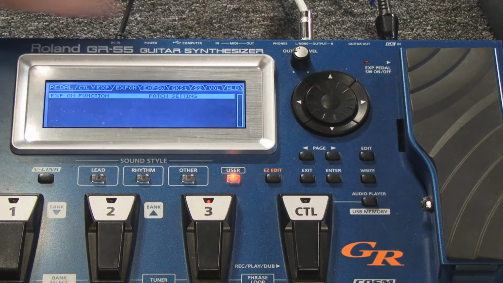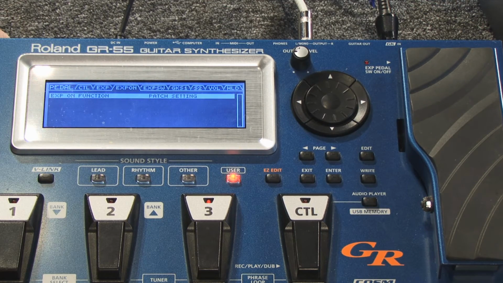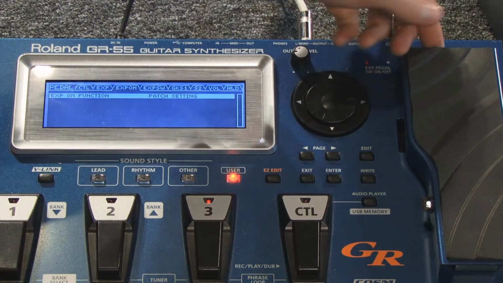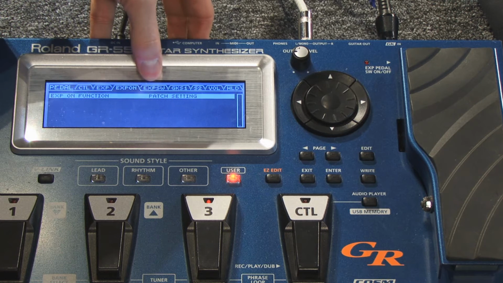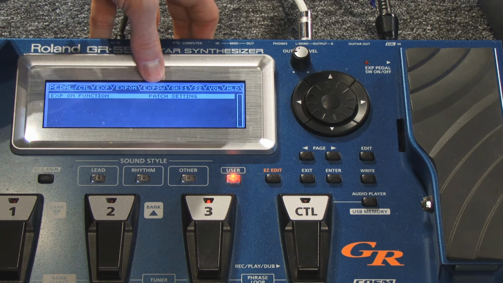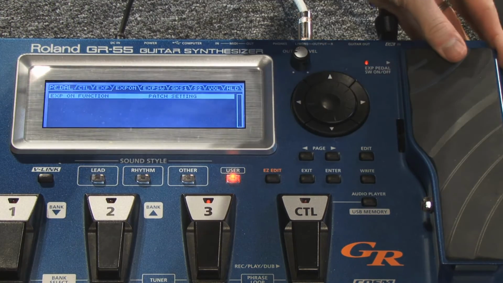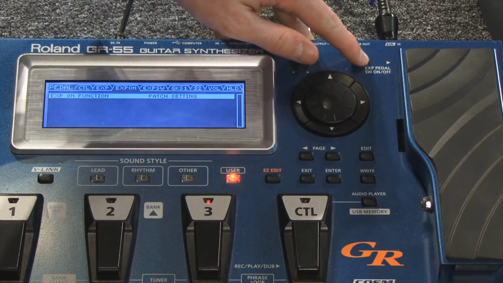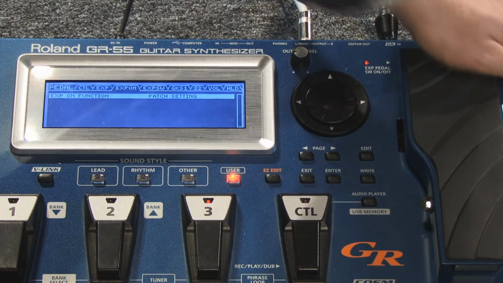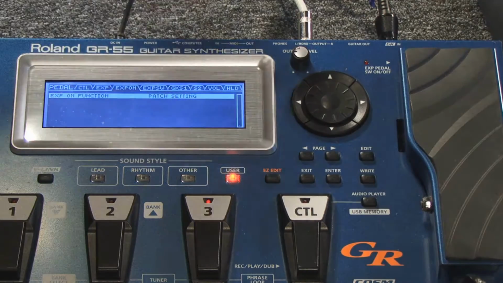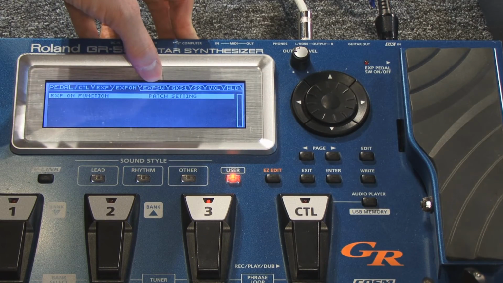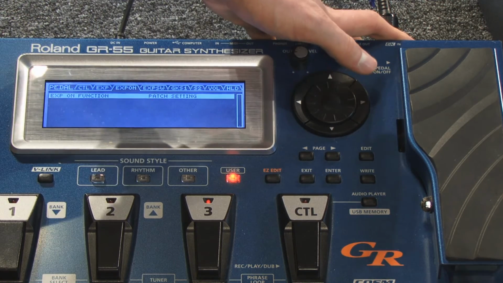Page over to expression on, and normally it's got the expression pedal here, and I'm not exactly sure what the difference between expression on and expression SW is. If you push this down, then this red light comes on and it has different things happening on there. So it basically gives you two controls for this. And for the life of me, I can't figure out what the SW stands for. Somebody please tell me.